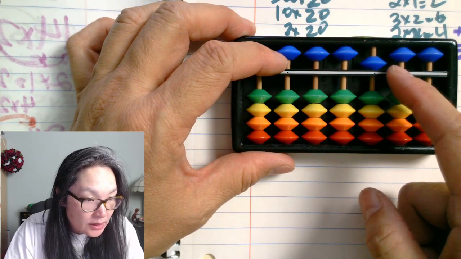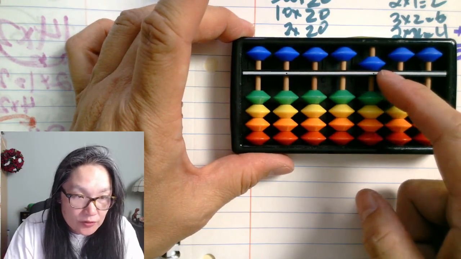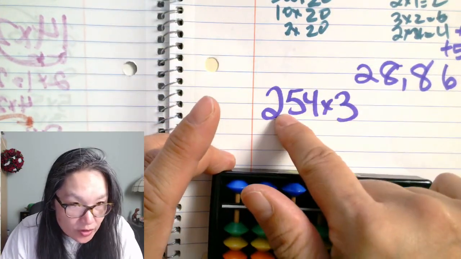Can this be done with division? Yeah, it can be done with division. We can do division after this. Well, we can do division after multiplication.